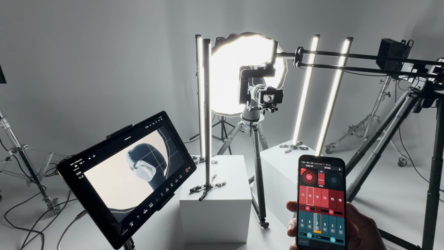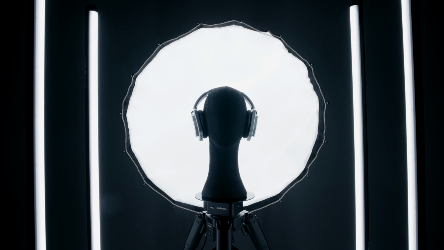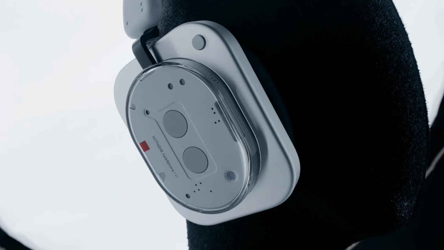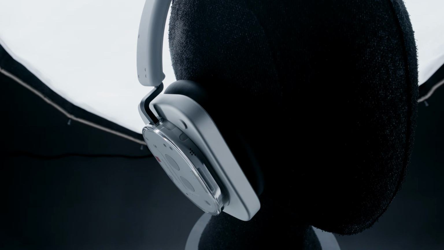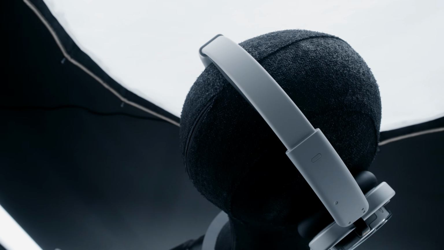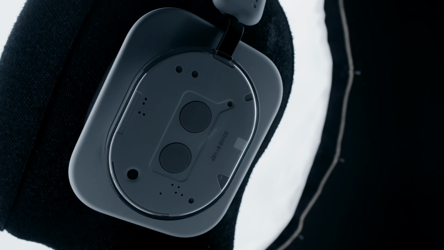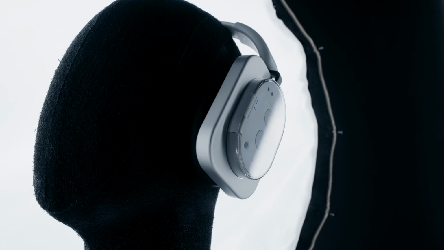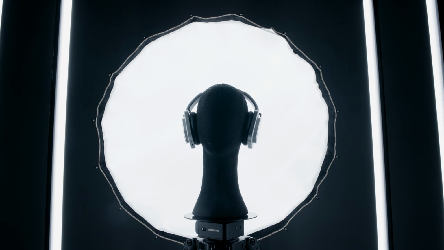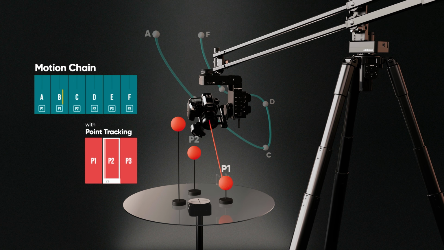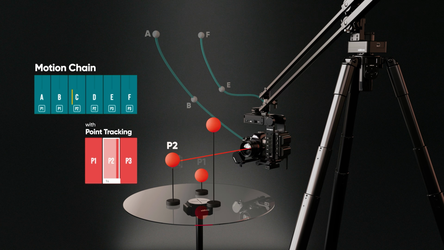With edelkrone's major new OS2 update, you can now effortlessly bring any camera movement you envision to life, no matter how advanced or complex. And we call this new innovation the edelkrone motion chain. Thanks to the new update, creating advanced multi-axis motions with multiple tracking points is now a reality.